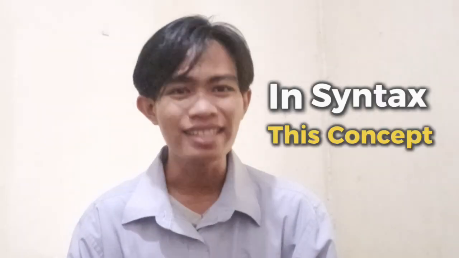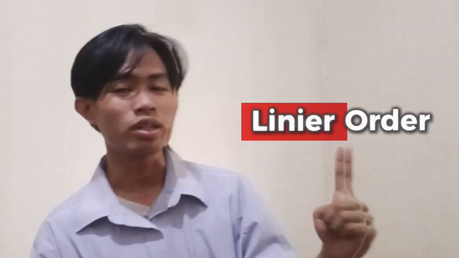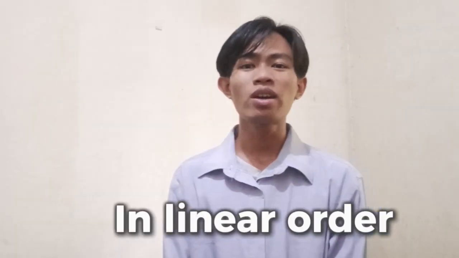Did you know that changing the order of words can make a sentence sound wrong? In syntax, this concept is known as linear order. Language requires speakers to express their ideas in a linear order. This means our thoughts must be arranged step by step in a specific sequence of words. In English, sentences are usually built from a noun phrase followed by a verb phrase.